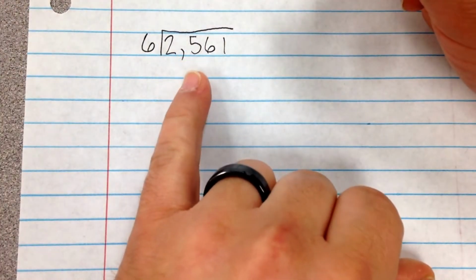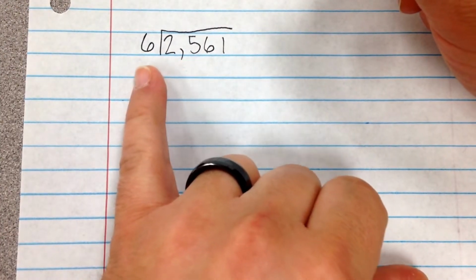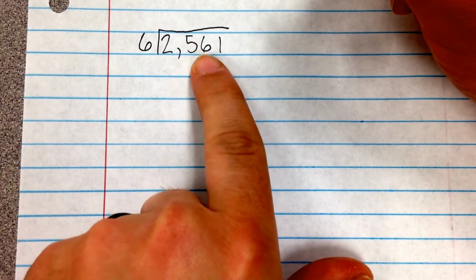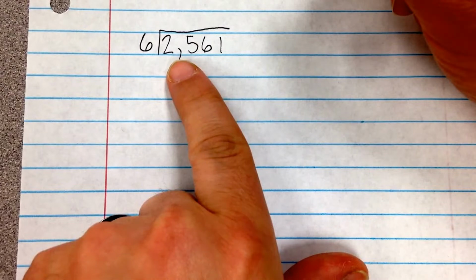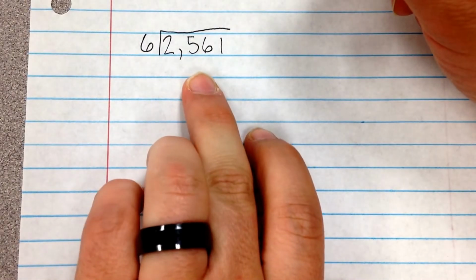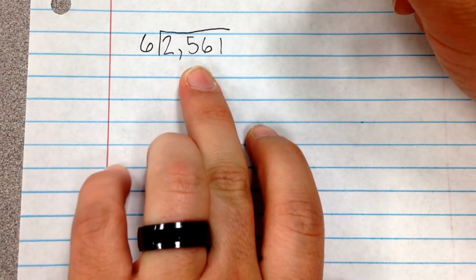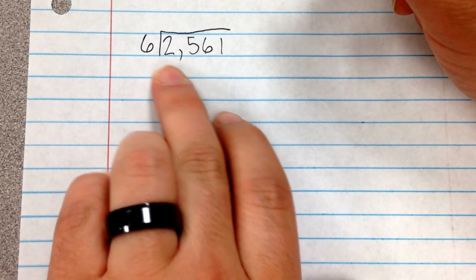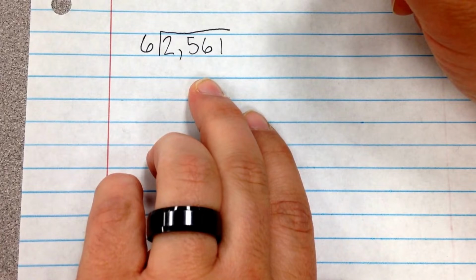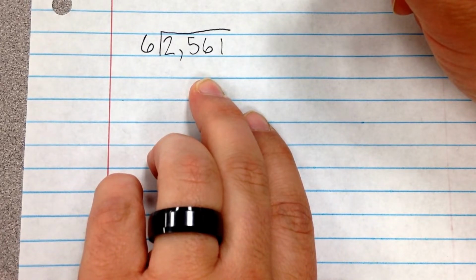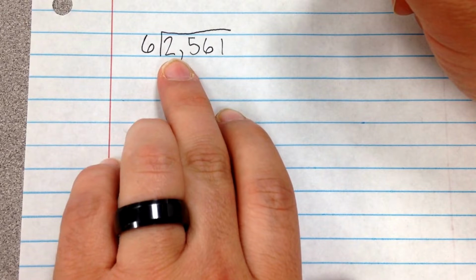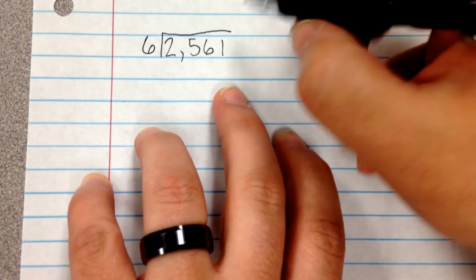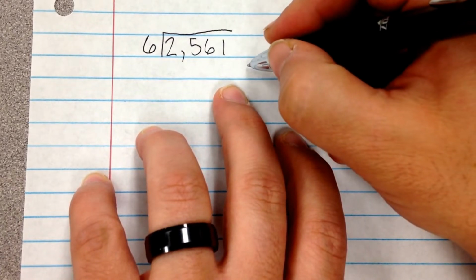start thinking, could I put 1,000 into each of the groups of 6? Well, 1,000 times 6 is 6,000, which I don't have. So no, I don't have enough to put 1,000 in each of the 6 groups. So let's make it a little smaller. Let's think about maybe 500. 500 times 6 is 3,000. So no, I don't have enough to put 500 in each of the groups. So I'll back up a little. How about 400? 400 times 6 is 2,400.